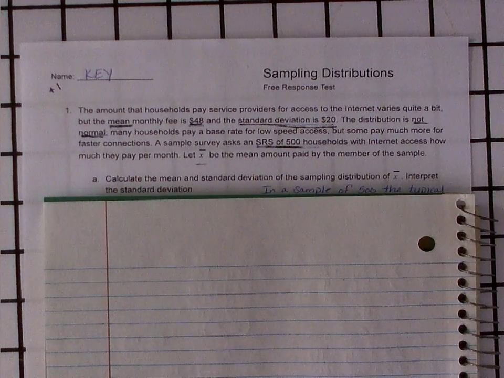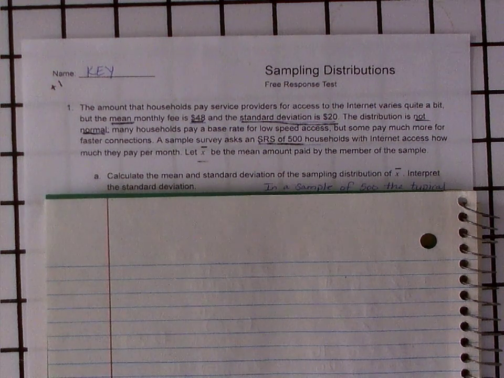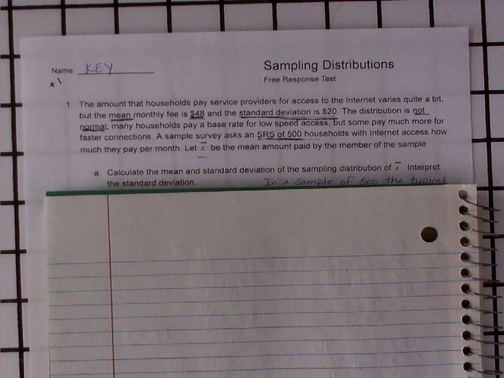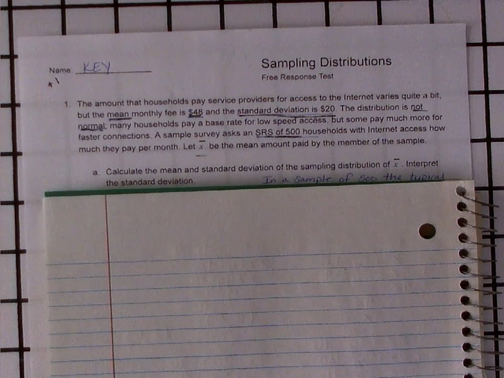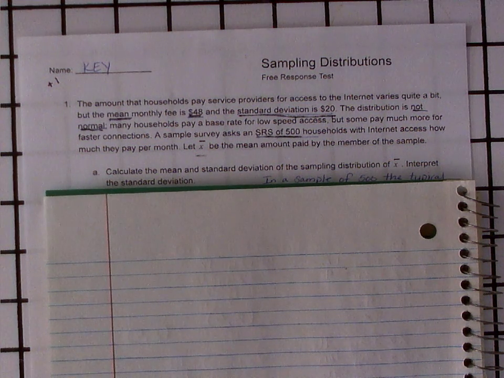Just to remind you of the question, the first one was: the amount that households pay service providers for access to the internet varies quite a bit, but the mean monthly fee is $48 and the standard deviation is $20. The distribution is not normal. Many households pay a base rate for low-speed access, but some pay much more for faster connections.